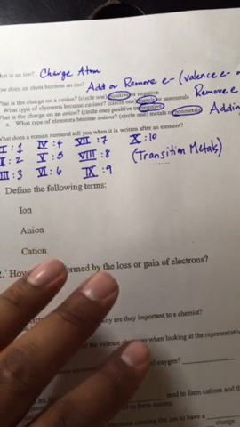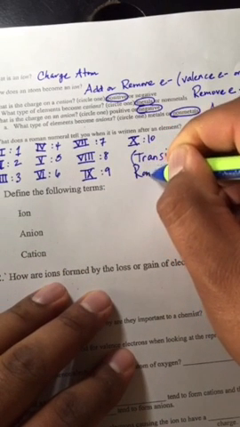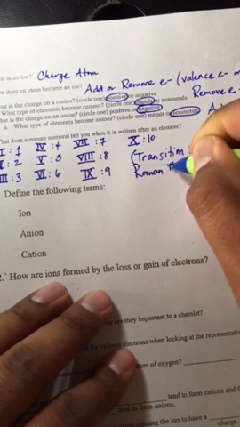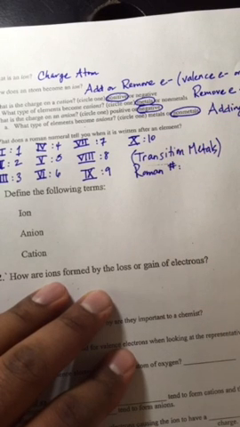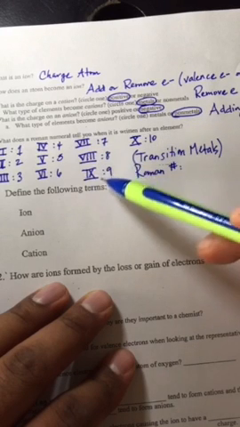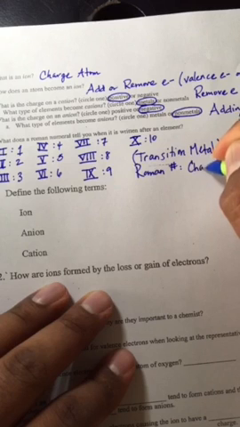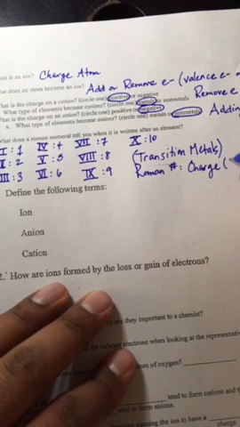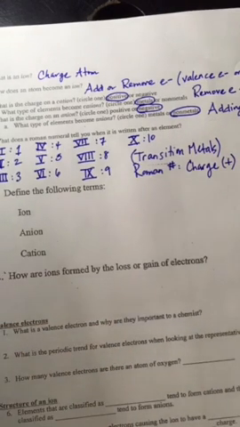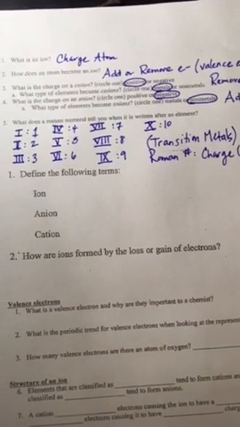Now, when you see those Roman numerals, you're going to know the magnitude of the charge, and the charge will always be positive. So the charge will always be positive on those Roman numerals. Never negative. Okay? Questions? No? So far so good?